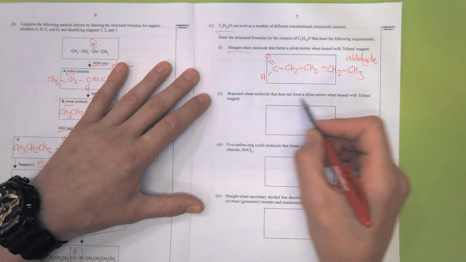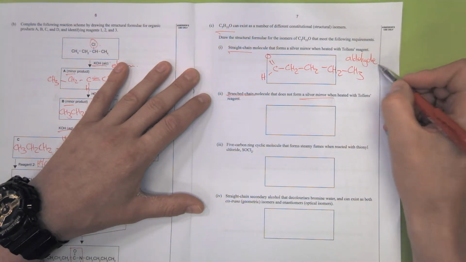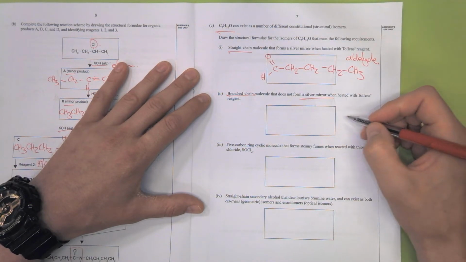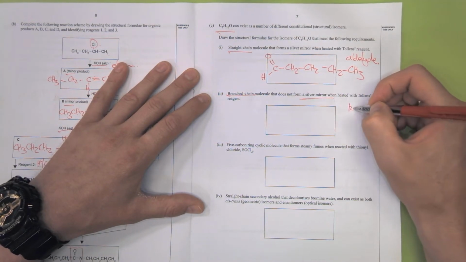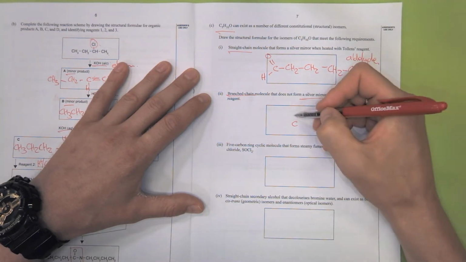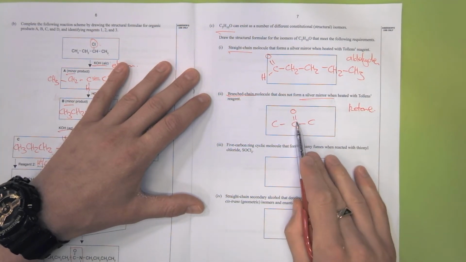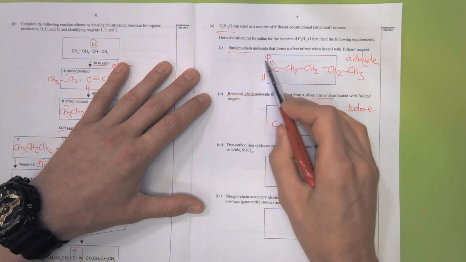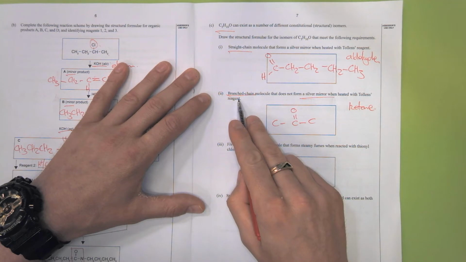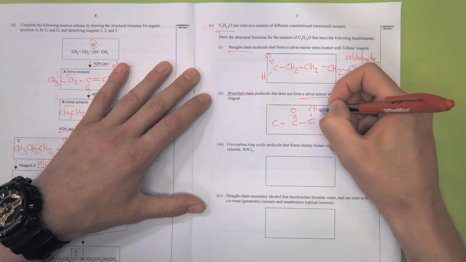Branch chain that does not form a silver mirror. Okay, not forming a silver mirror. What cannot be oxidized but contains an oxygen? I'm thinking this is going to be a ketone. Okay, so we'll put a carbon in the middle, double bond O, and we're going to have to do carbons off each side because this can't be oxidized any further, whereas the double bond oxygen on the end can. Okay, but we need a branch chain as well, so let's say that one branch is there.